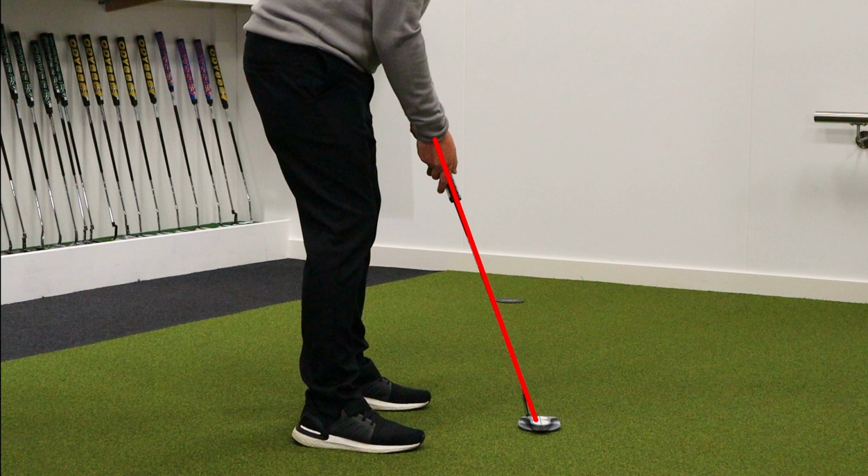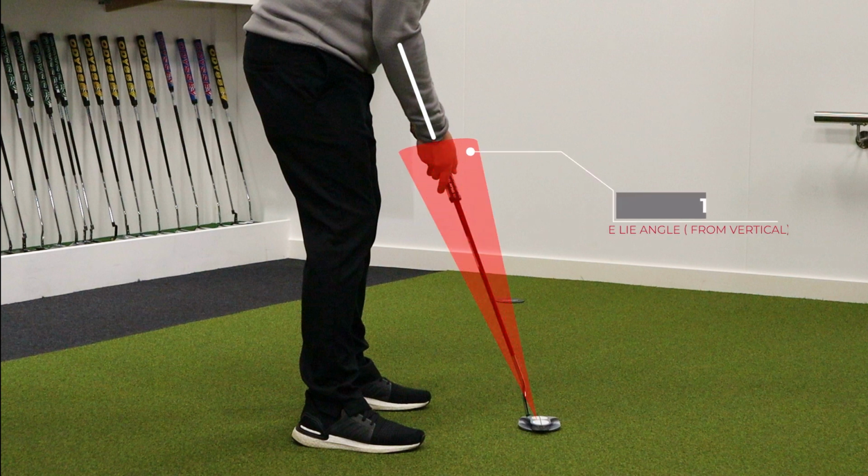Some players have the idea of moving the putter on shaft plane, which for many players can be a great concept, as arm alignment often matches shaft angle with posture complementing. Shaft plane would vary from 17 to 21 degrees on average.